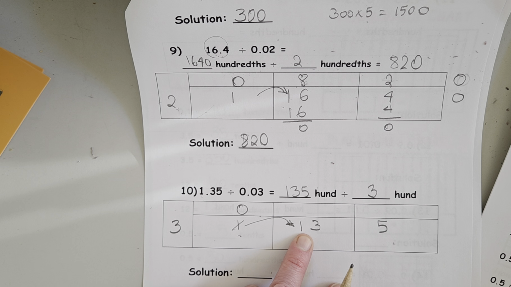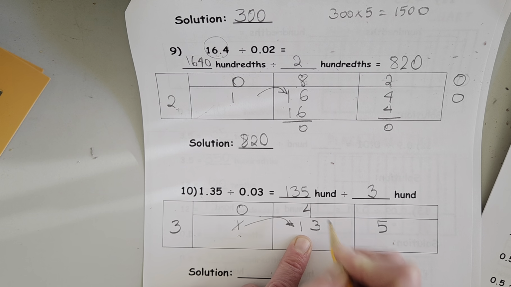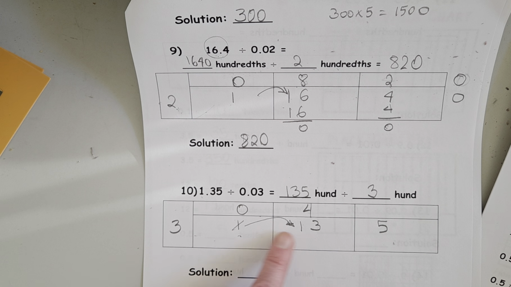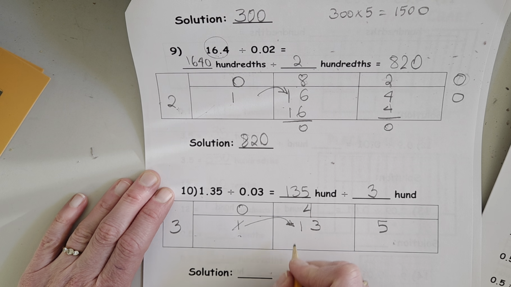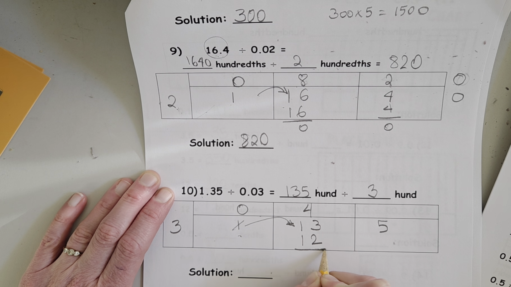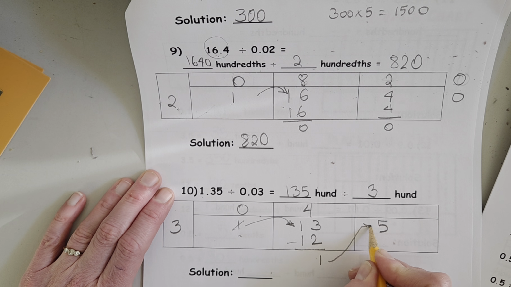Yes. Use your multiplication chart. 3 times what? It's not going to get us 13 exactly, but it can get us close to 13. I can see that 3 times 4 gets us close to 13. It doesn't get us over. 3 times 4 gets us to 12. And how many are left over? 1. Bring that up here.